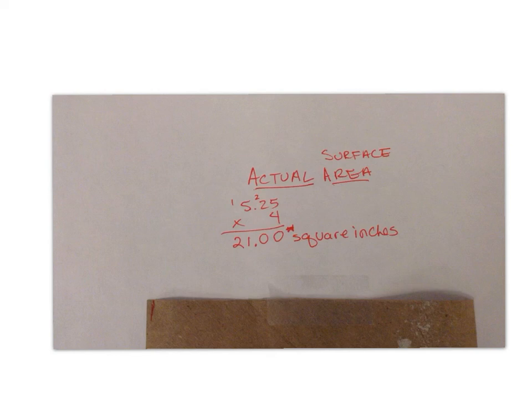Now when we multiply 5.25 times 4, we get 21 square inches. So the actual area was 21 square inches and our estimate was 16.